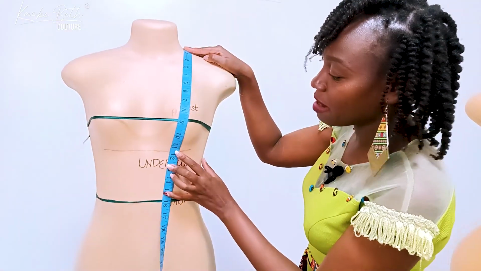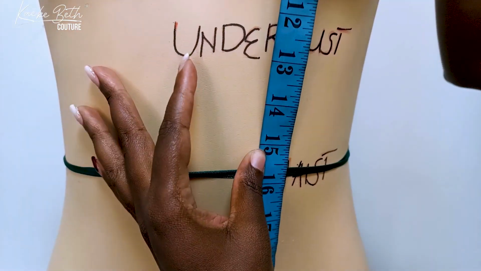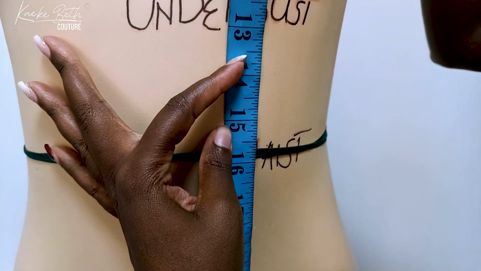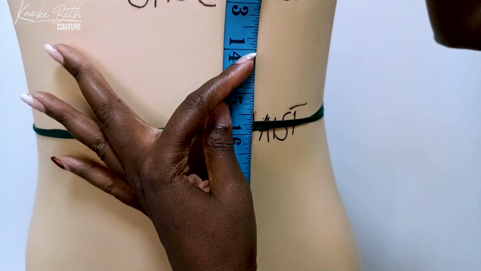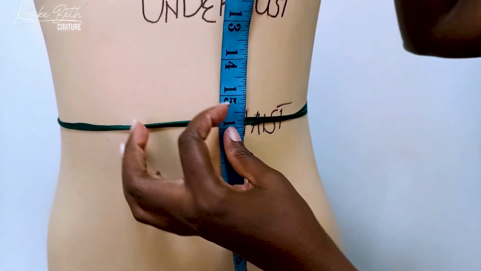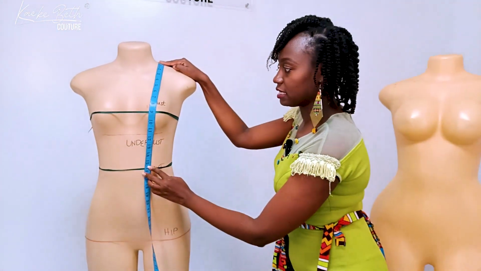As you can see, I had marked earlier to the waist point here. So we have 15.75. So that is our waist length, also the bodice.